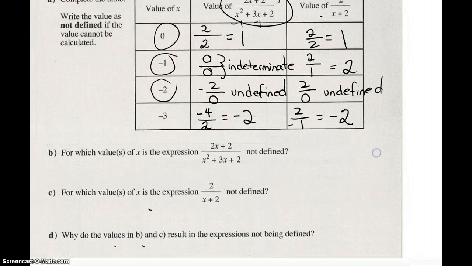So, taking all that information that I've had, let's figure out for which values this is undefined. We know that it's when x equals -1. Notice, we're going to call it not defined or indeterminate. It doesn't really matter, but we're going to say that they're both -1 and -2.